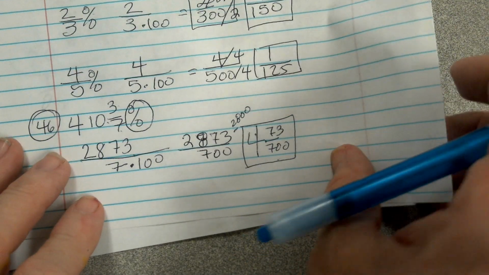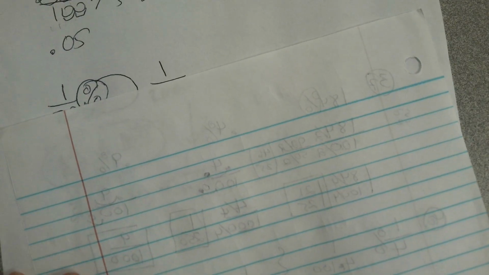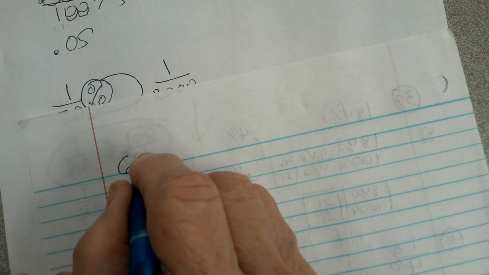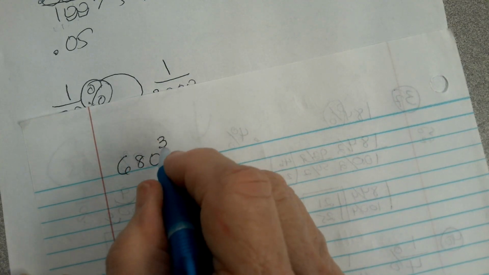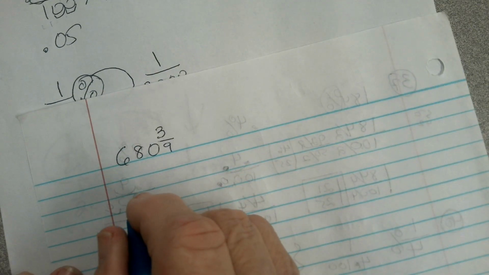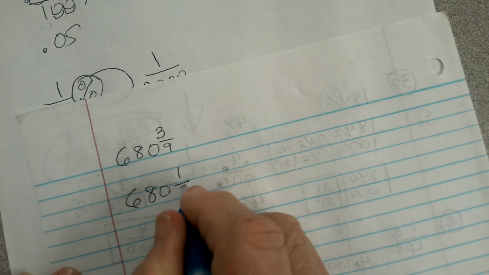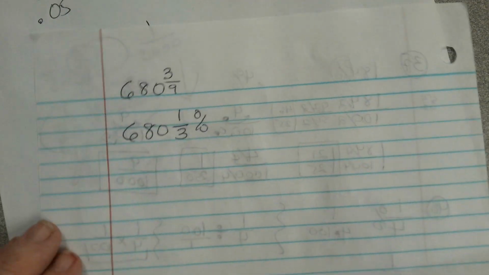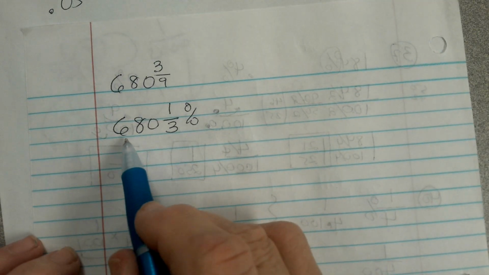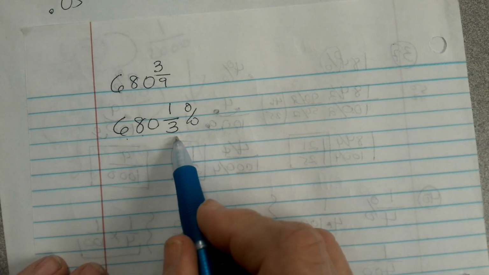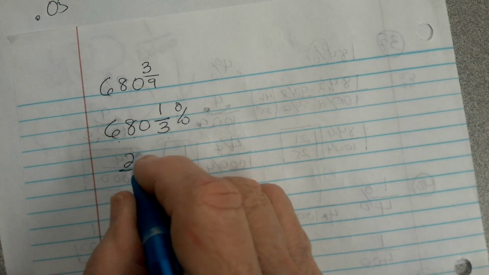Okay. Let's look at that other big ugly one. 47. 680 3/9. By the way, can I reduce 3/9? Let's do that right away. 680 and is that 1/3? Okay. So then what do I have to do with that mixed number first? So let's use our calculator. 680 times 3 plus 1. 2,041.